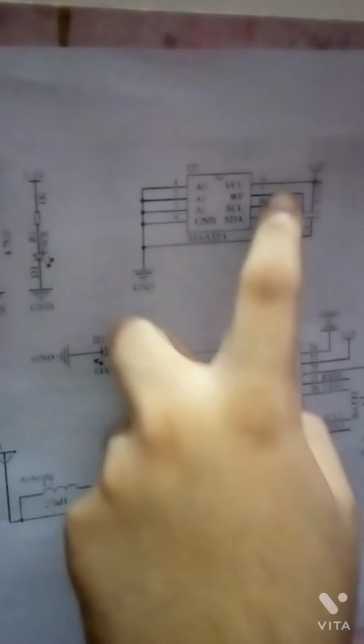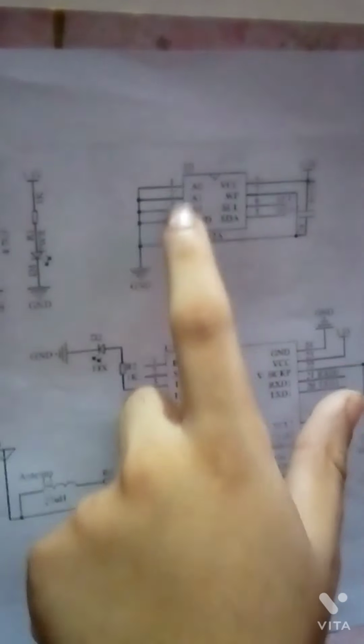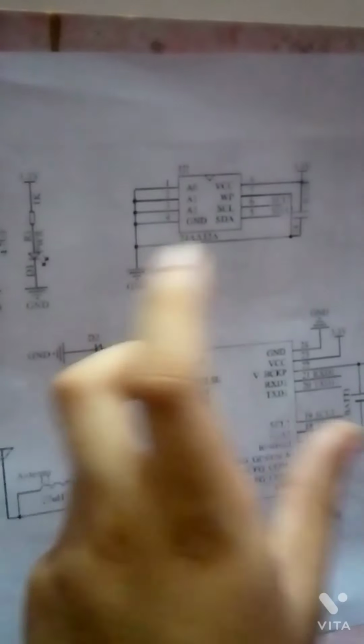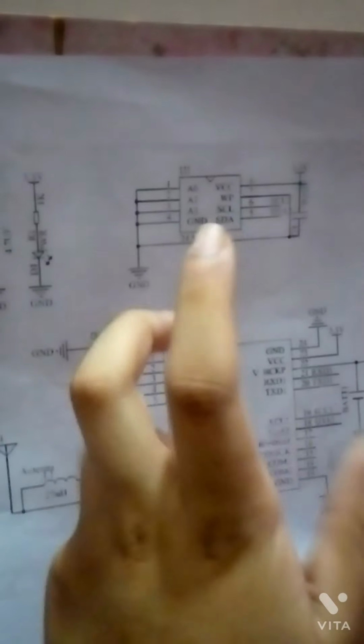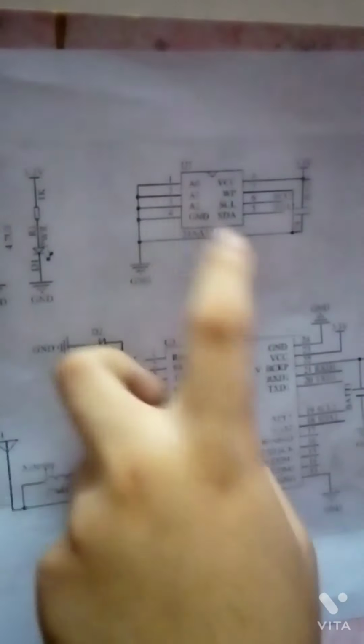So that's why there is a small memory. It is not the same type as a hard drive, but a hard drive is a bigger size, so that's why it has bigger memory. But this tiny little IC does not have too much memory, but this is a memory chip.